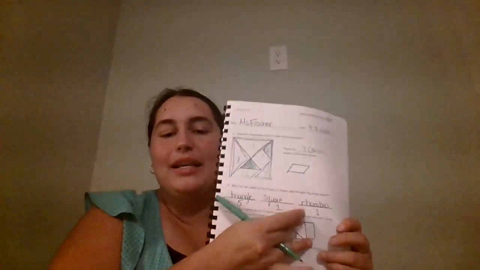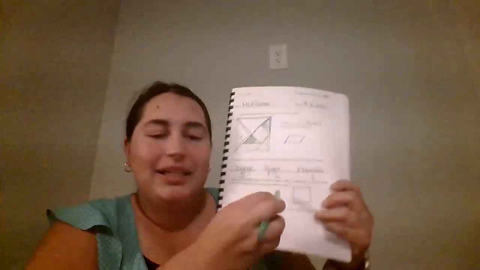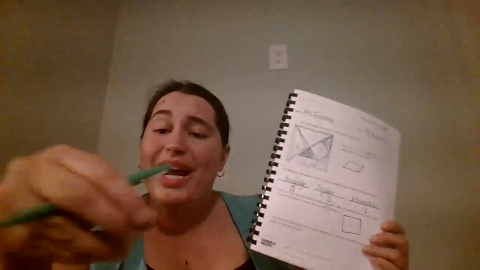But then it just says you need to draw or trace the pieces and how you make it. So if you just draw a square here and go, well, I drew a square, that's it, I'm done. It doesn't tell me how you drew it. You need to show me how these pieces fit together to make a square. Otherwise, I'm going to see the square and say, okay, great, you drew a square, but you didn't show me how you made the square. I need to know how you made the square.